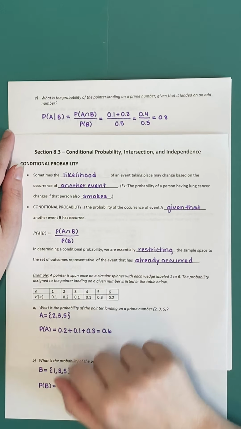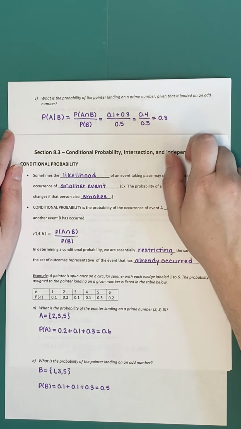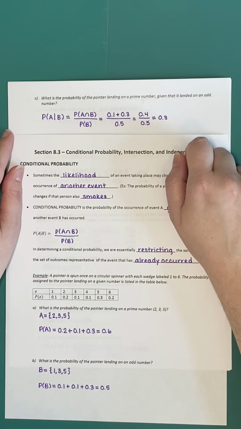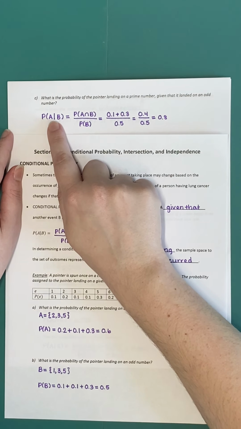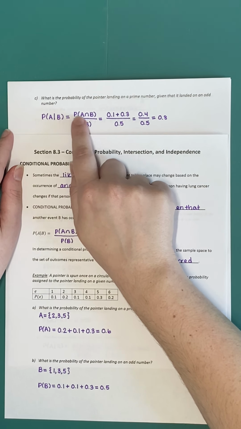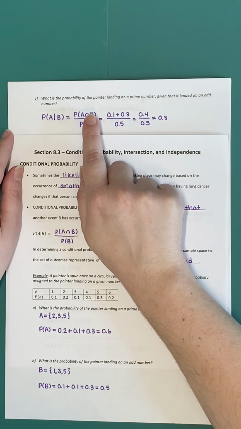We're just looking at the outcomes associated with landing on an odd number.